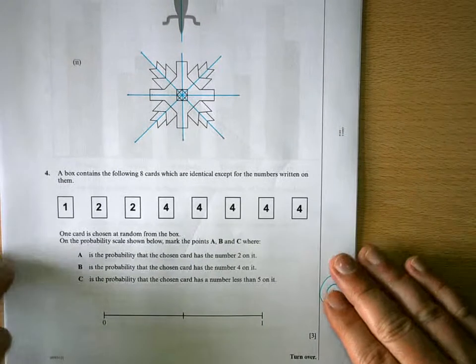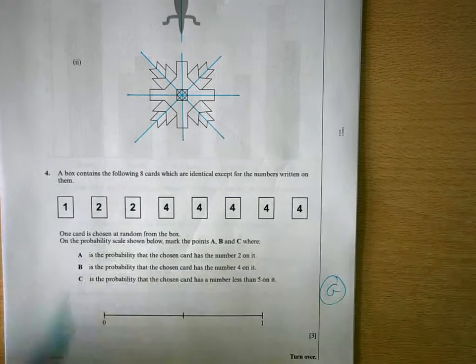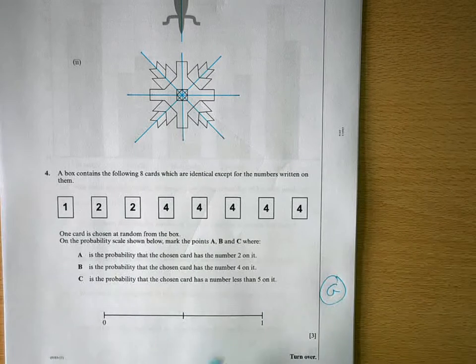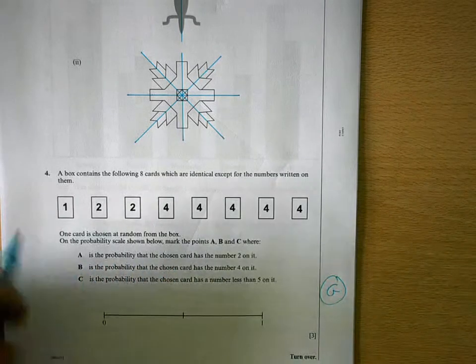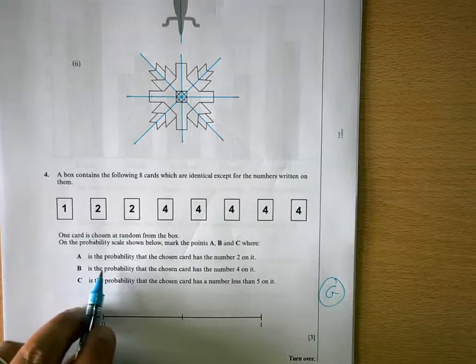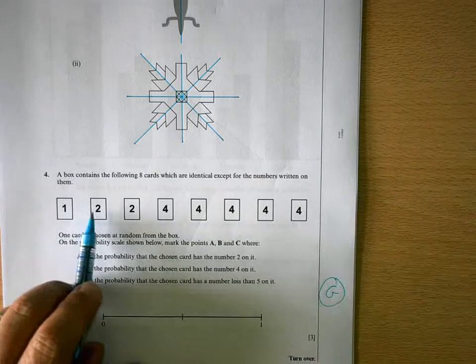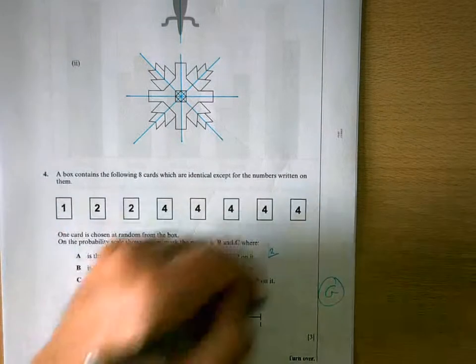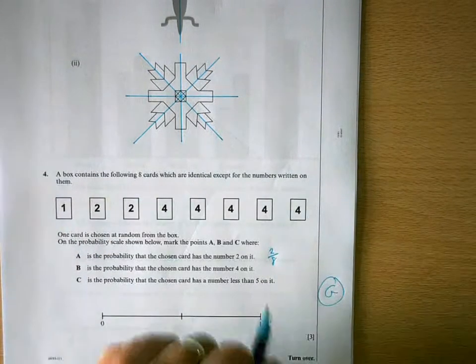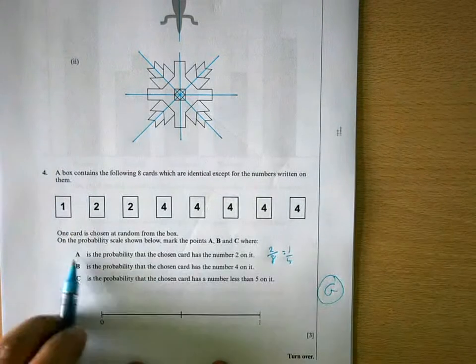Okay, question 4, probability scales. A box contains the following 8 cards which are identical except for the numbers written on them. One card is chosen at random from the box. On the probability scale shown below, mark the points A, B and C where A is the probability that the chosen card has the number 2 on it. Well, there are 2 cards with 2 out of 8 in total. So 2 out of 8, hopefully you recognise that that's the same as a quarter. So the chances of you getting that would be a quarter.